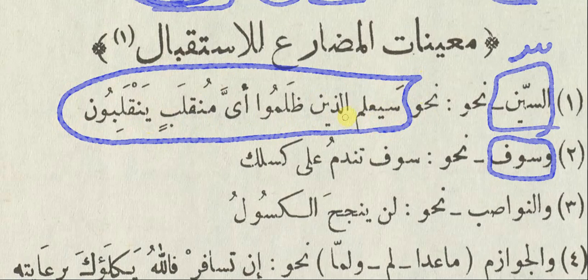It's the authority on how the language was spoken at that time in that area. And that's what the whole subject of grammar was started for, to preserve and serve the language that the Quran was revealed in. So that's one of the purposes for the grammar.